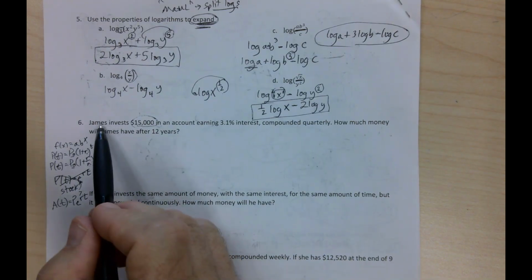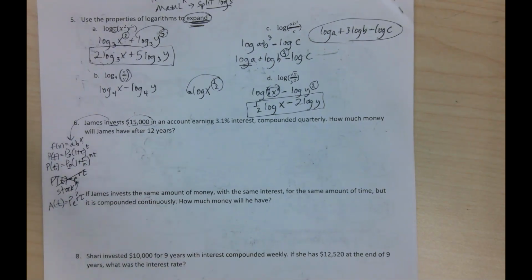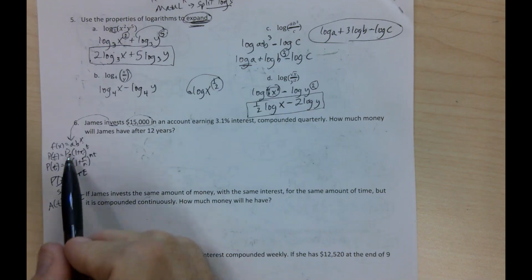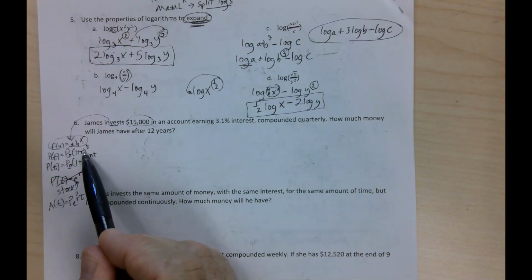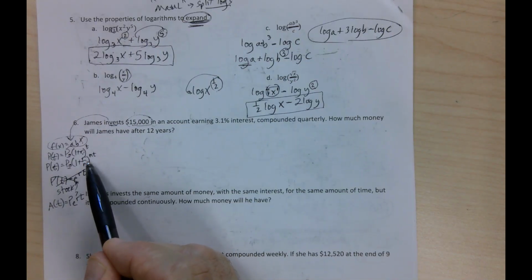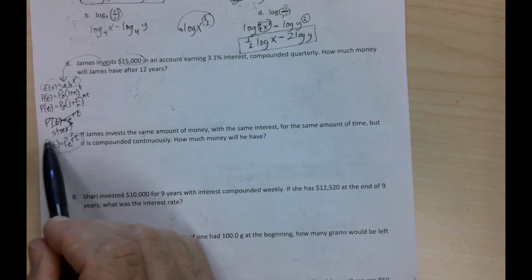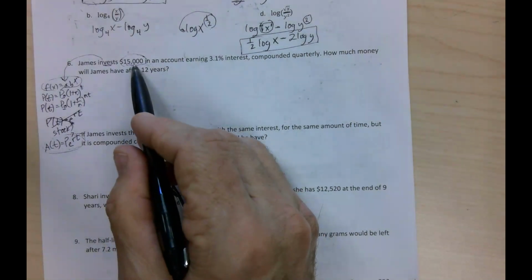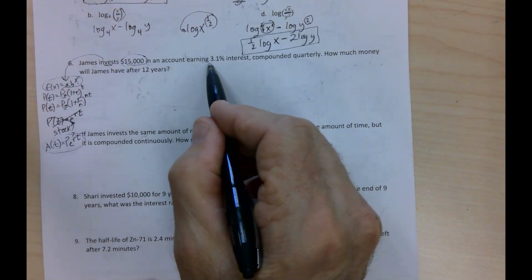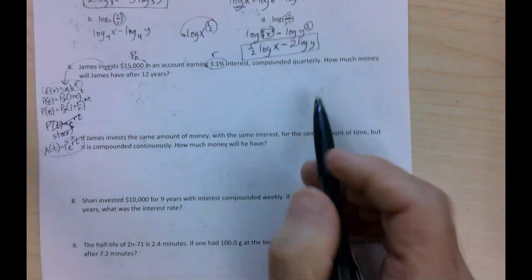All right, so we have an investment problem. Here's all your formulas that are exponential expressions. Here's your basic one. And then here's your actual life application investing, if it's once a year, multiple times a year. And then this is compounding interest continually, which I don't know if that'll be something we have to worry about. But James invests $15,000 into an account earning 3.1, so there's my R, there's my initial investment.